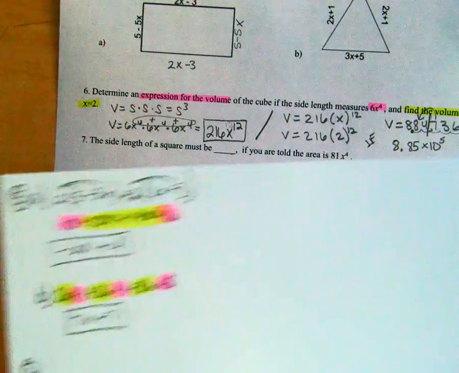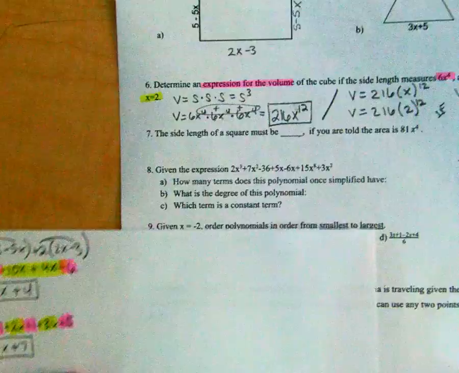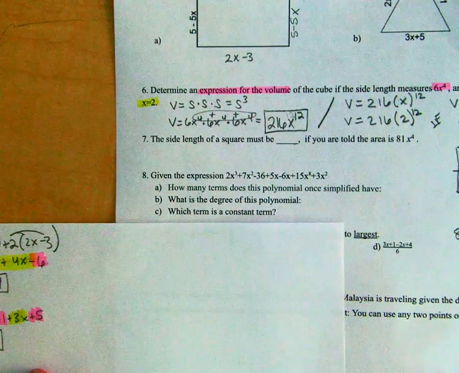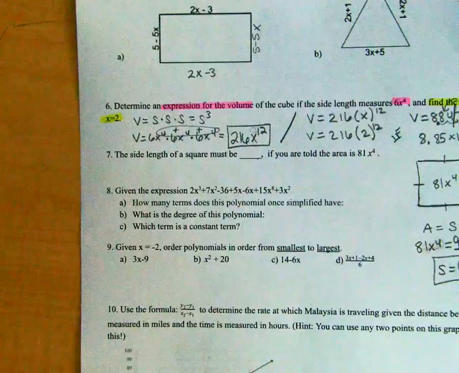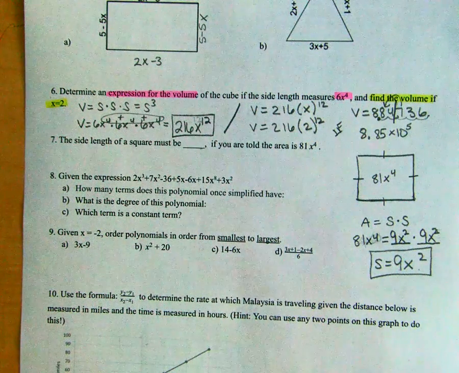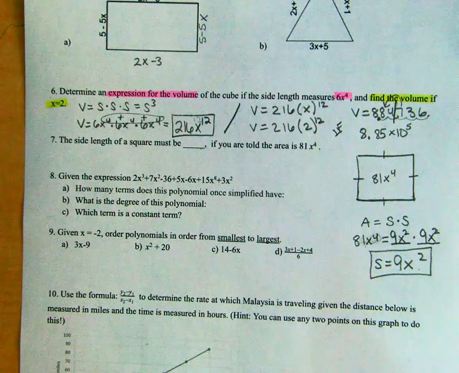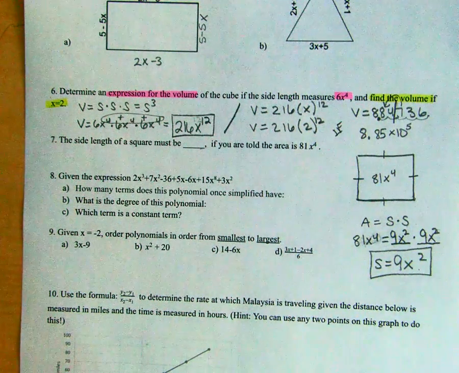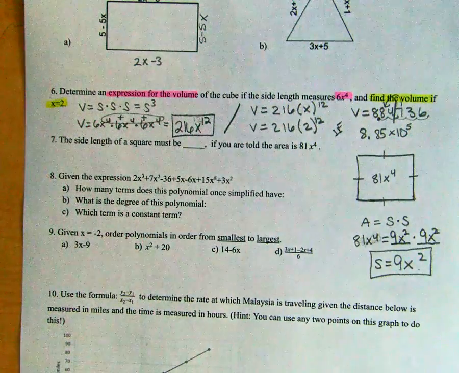Moving into question 8. It says, how many terms does this polynomial have once it's been simplified? I'm going to go ahead and do this on a piece of paper.